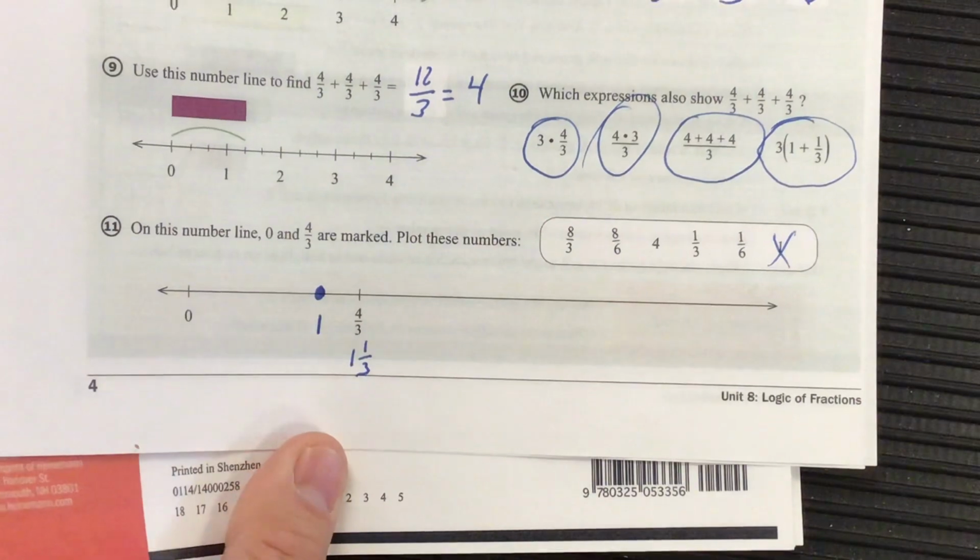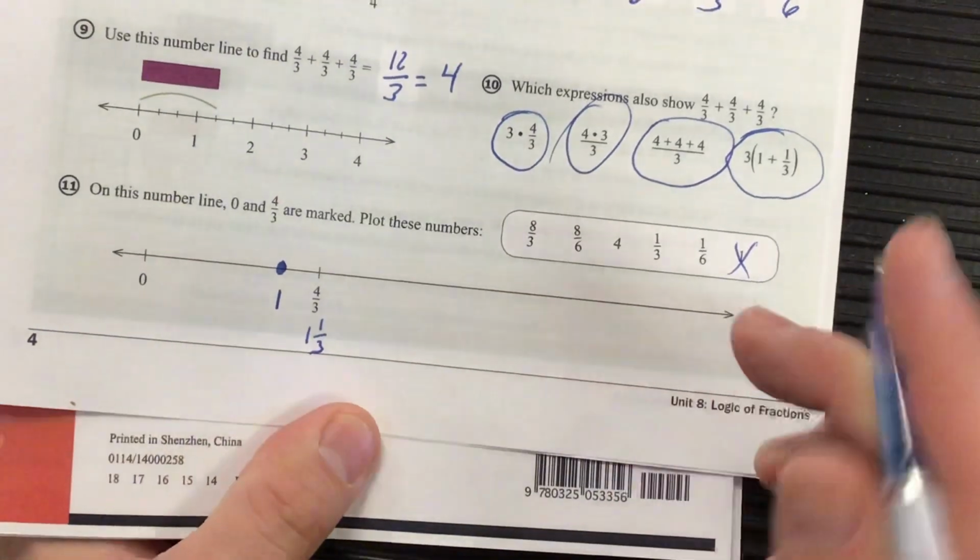4 would go in the end. 4 is way on the right. That certainly looks like our biggest number. Yeah.